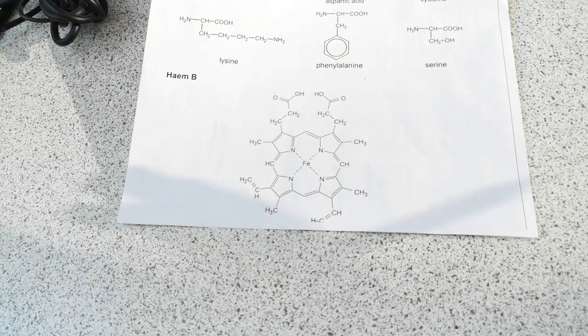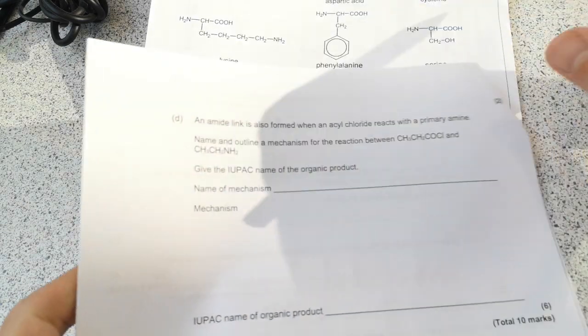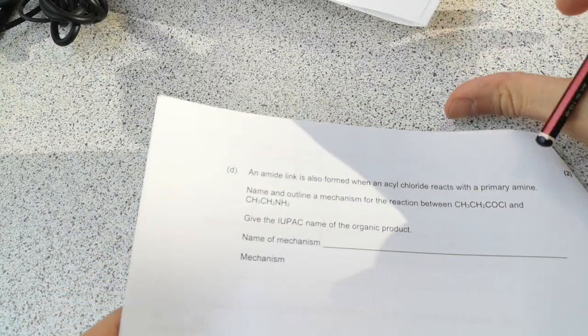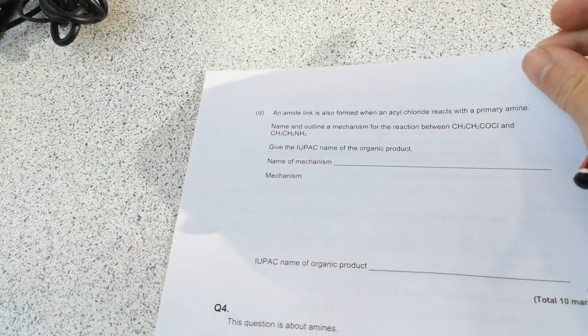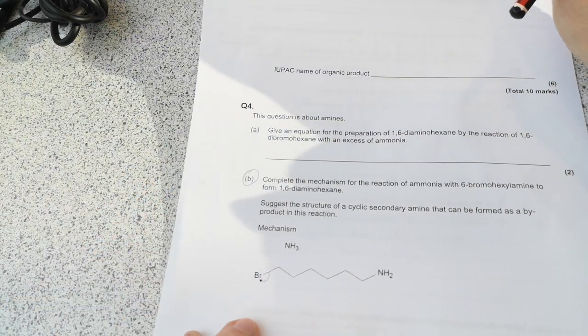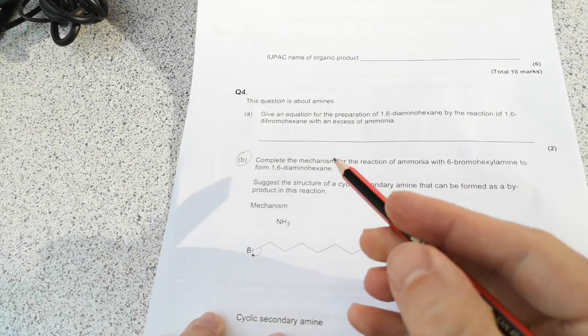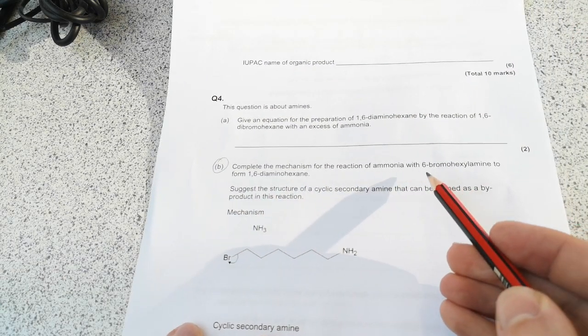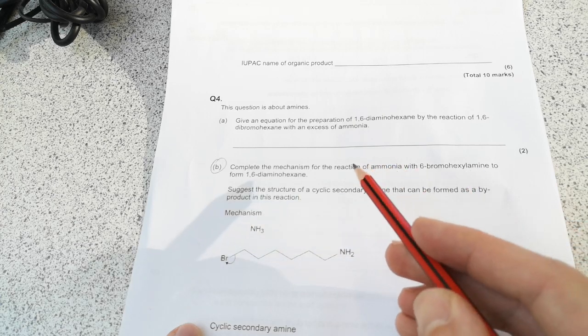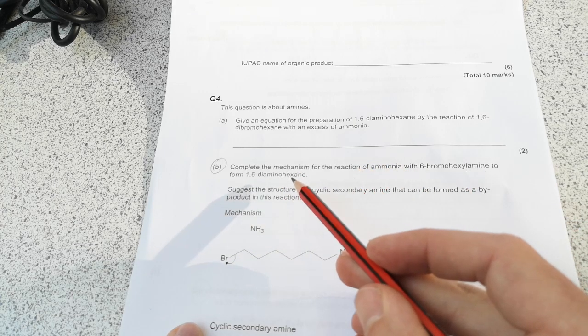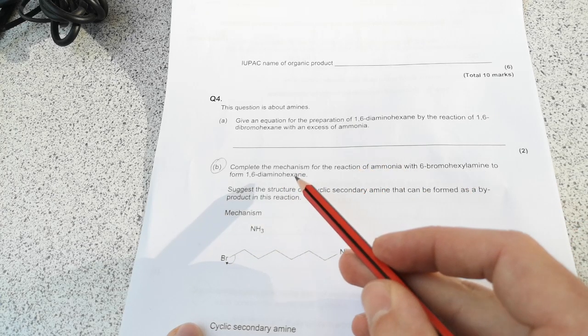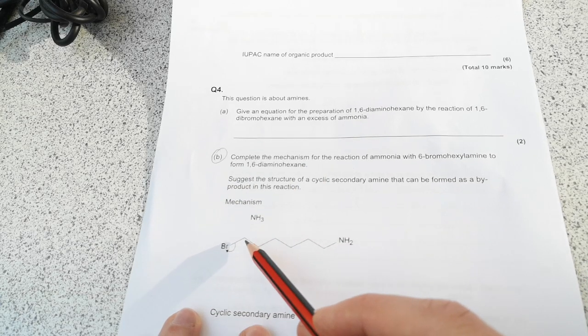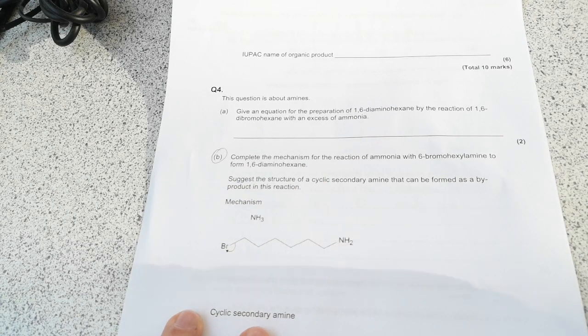Skim ahead, see what else we can pick out from this. So this question here about amines, quite a nice little question about amines down here. So we want to complete the mechanism for the reaction of ammonia with 6-bromohexylamine to form 1,6-diaminohexane. Okay, so they've started the mechanism off for us. We've just got to complete it.